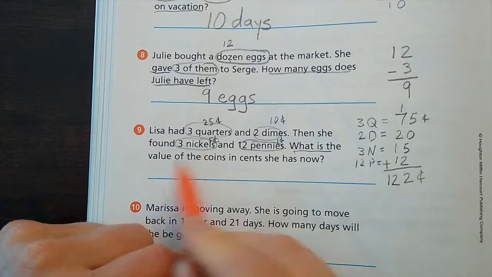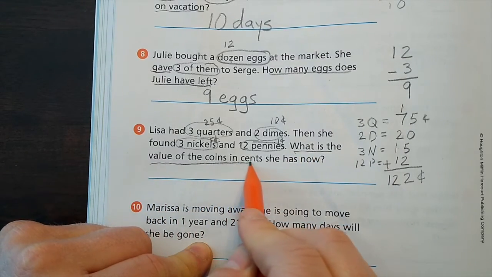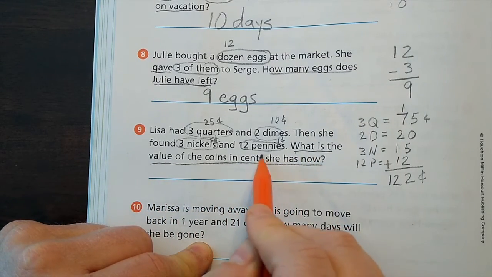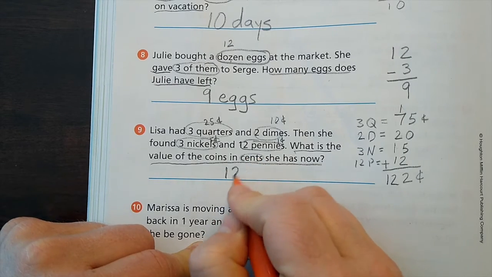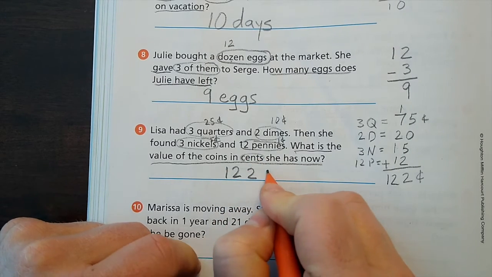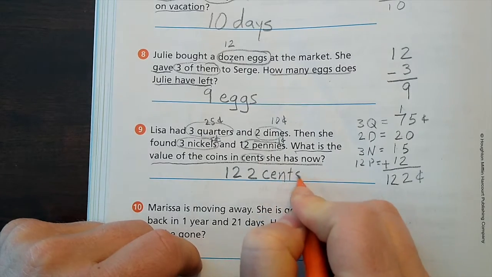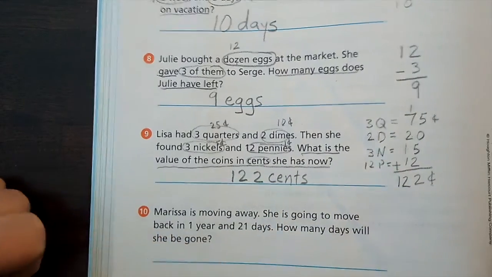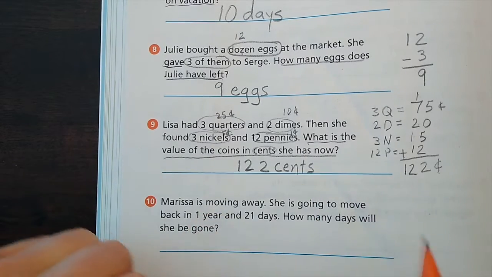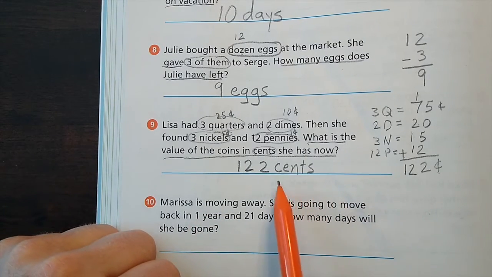Because it says, what is the value of coins in cents she has now? She has 122 cents. If you wanted to put your cent sign there, you could have done that as well. Or if you wanted to write cents, that's okay too. But don't forget your units.